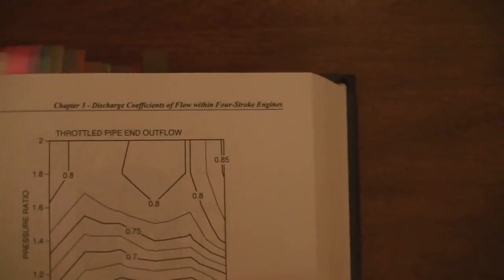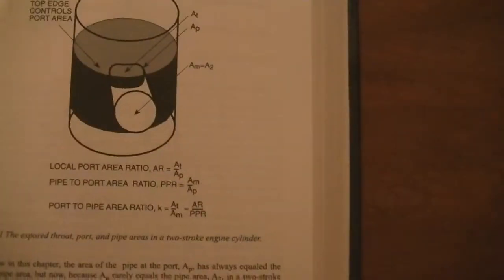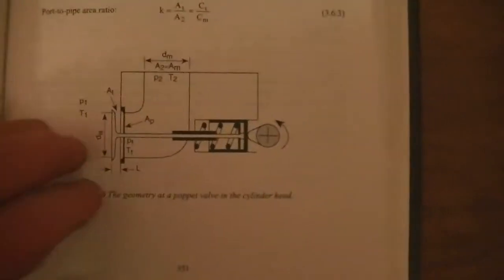Discharge coefficients within four-stroke engines. Again, another very important parameter. How to measure it, what's good and what's bad, formulas. If you want to build an engine intelligently, this is the sort of information you need to know, and it makes a big difference when you do know this sort of thing as compared to just throwing something together because Hot Rod told you that was the hot ticket.